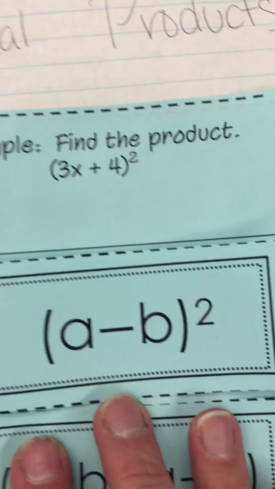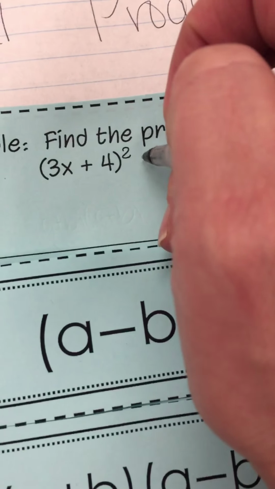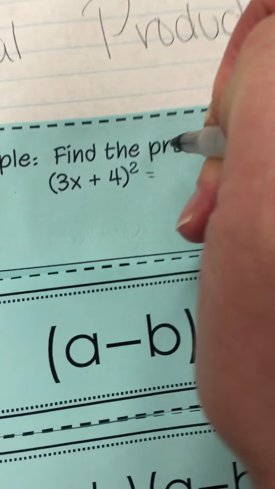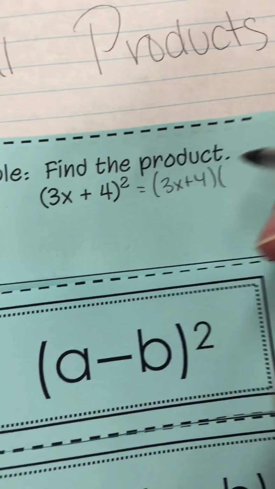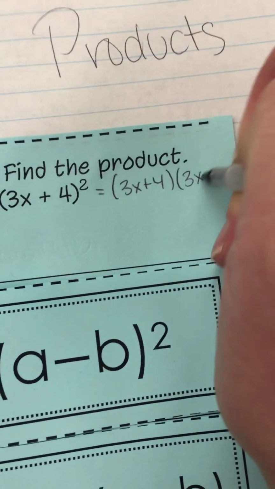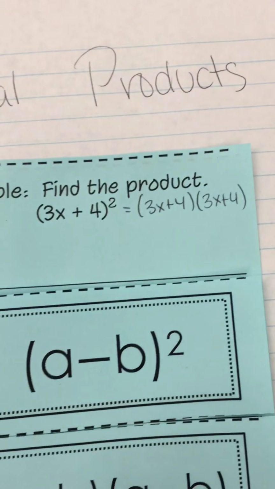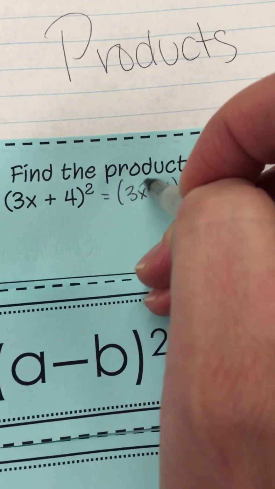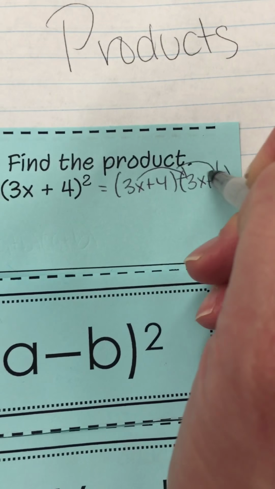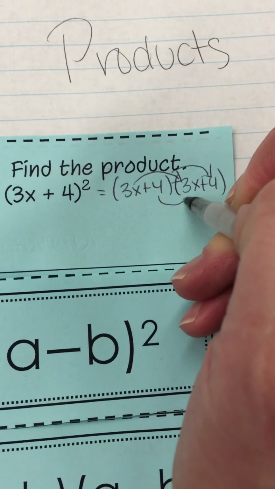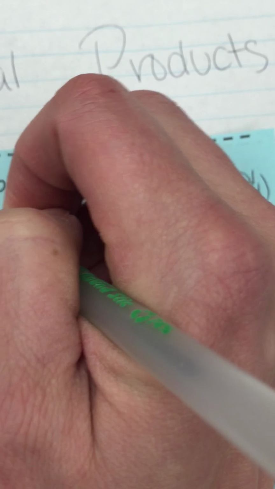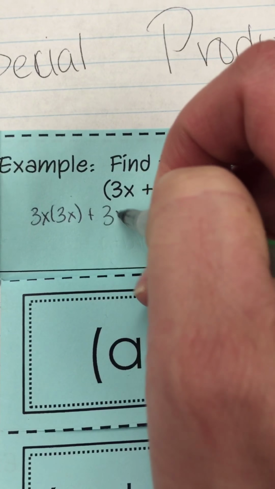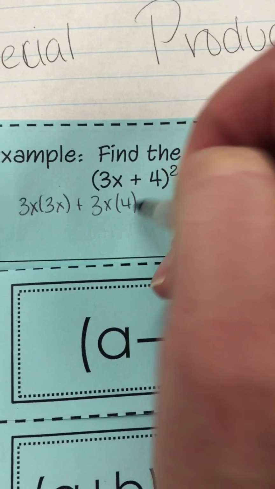Find the product of 3x plus 4 squared. So again, this is equal to 3x plus 4 times 3x plus 4. So I'm going to first distribute the 3x to both terms, and then I'm going to distribute the 4 to both terms. So I end up with 3x times 3x plus 3x times 4.